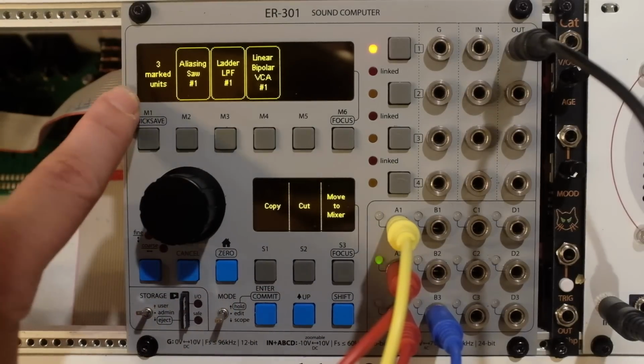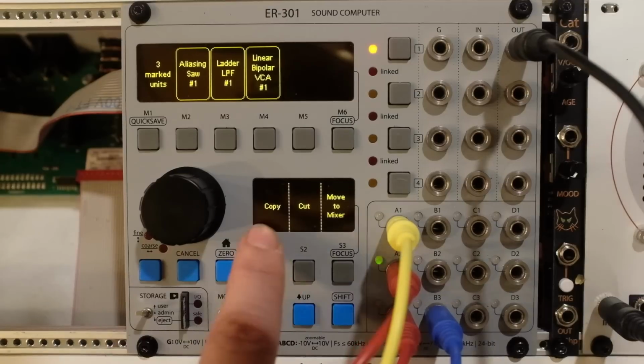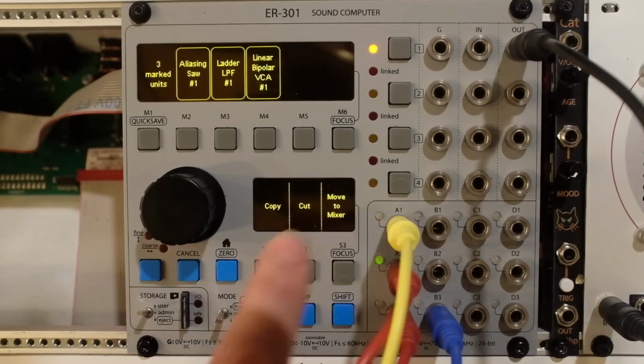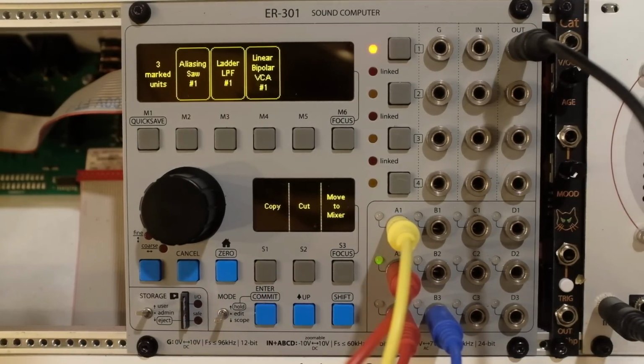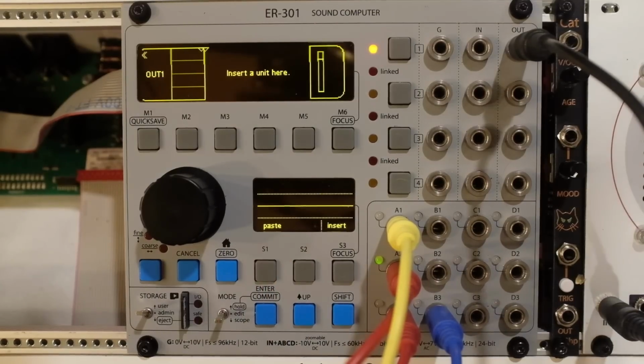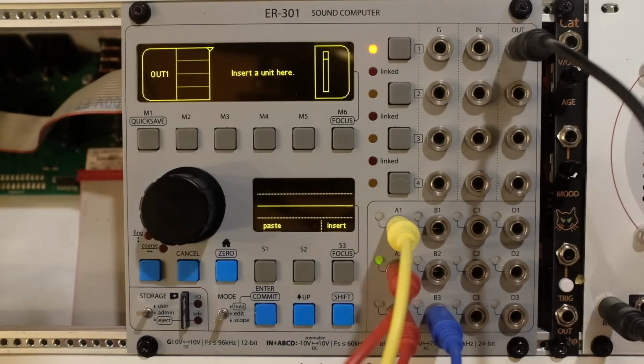And notice how it says 3 marked units. And I have options to copy, cut, or move to mixer. I'm just going to cut this for now, and it works just like a word processor. So I've cut it. Basically, it's pulling it out of our chain, and it's in a virtual clipboard.